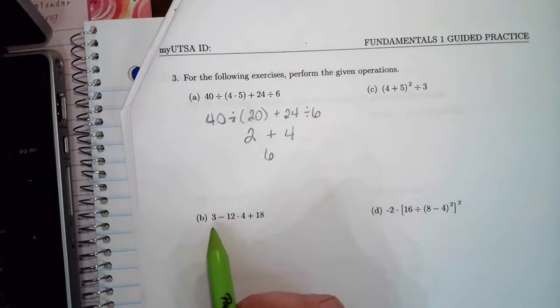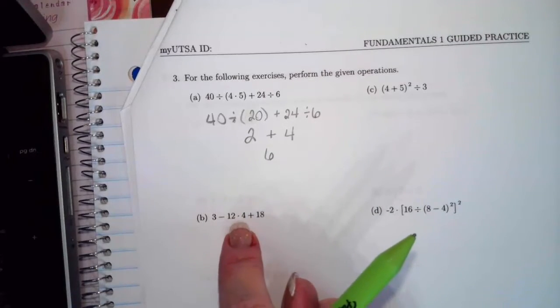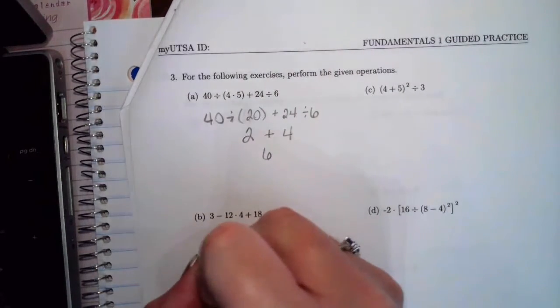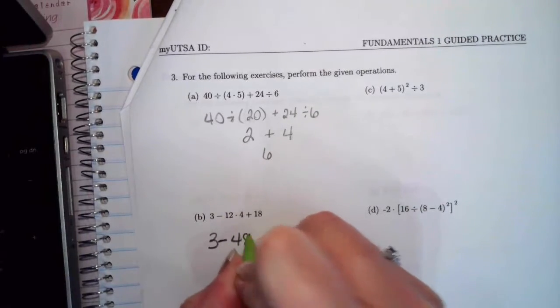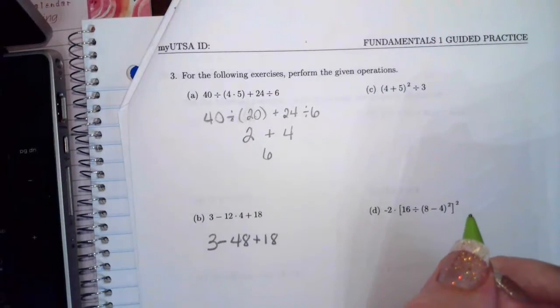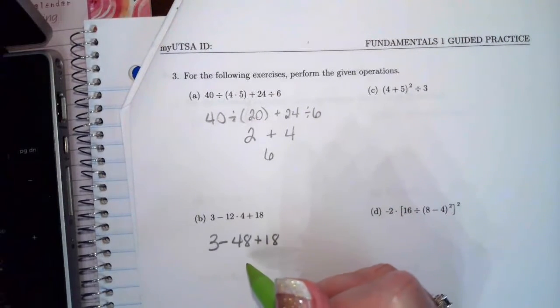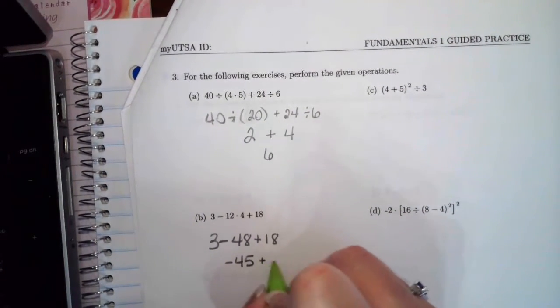So let's come down here, read it from left to right. I've got subtraction, I've got multiplication, and I've got addition. So I need to do this in order of operations. That means I need to do the multiplication first. So I'm going to have 3 minus 12 times 4 is 48. And then I'm going to add 18. Okay, so 3 minus 48 is going to give me a negative 45.